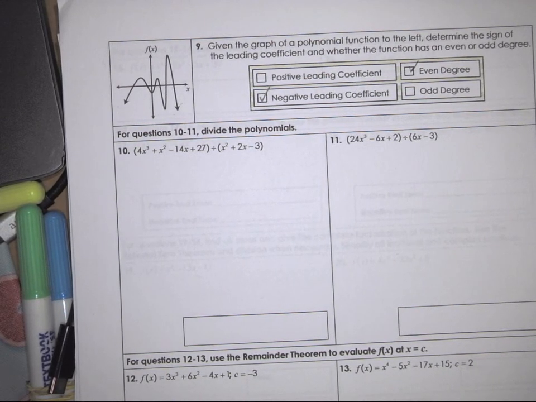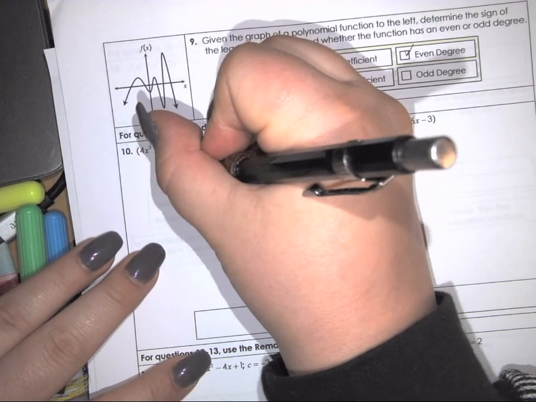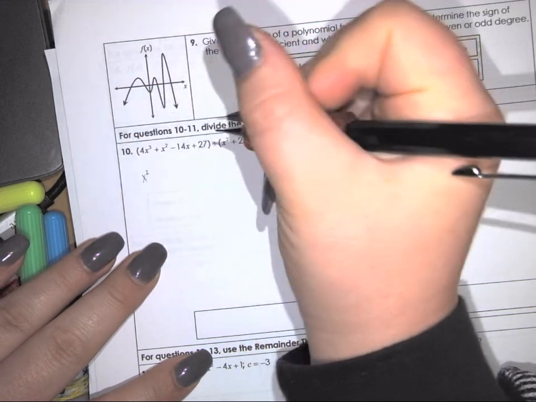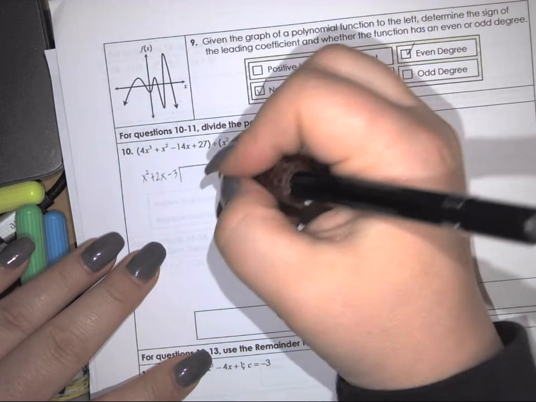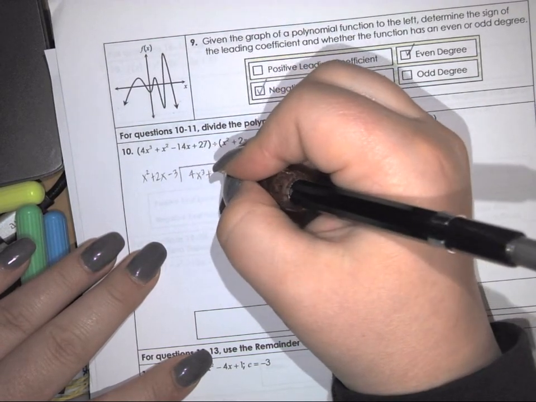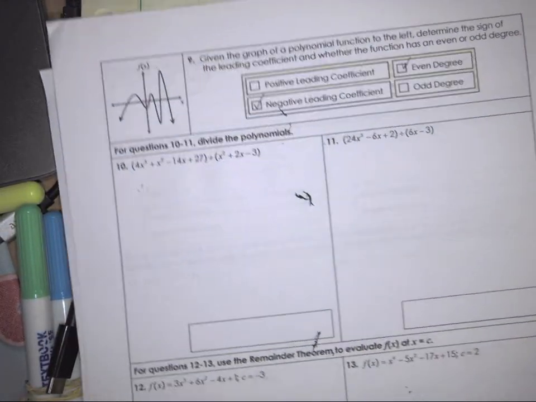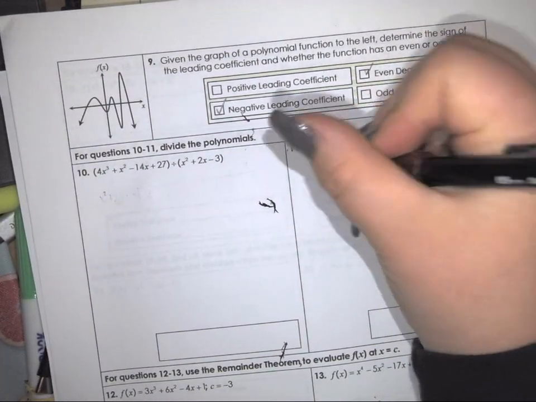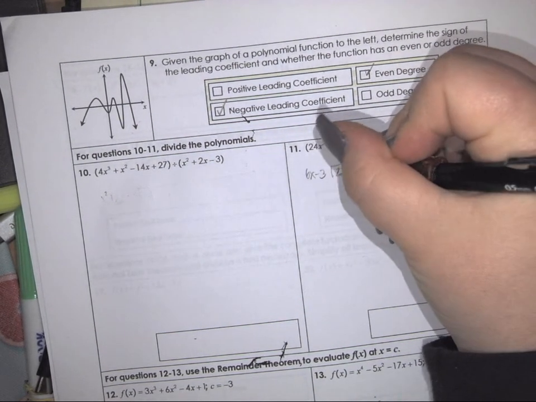Alright, so it says divide the polynomial. So for these ones you have to use long division. So it's x squared plus 2x minus 3, and then it's 4x cubed plus, oops, so it's only doing odd, JK. So 6x minus 3.